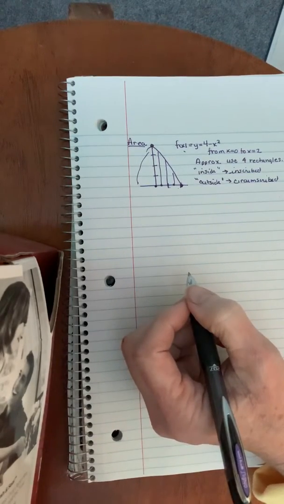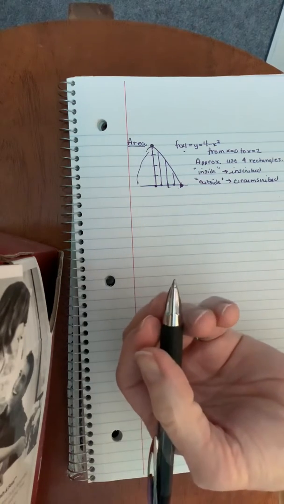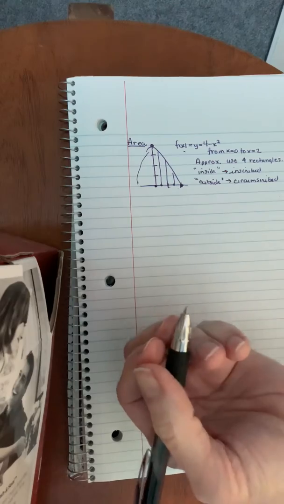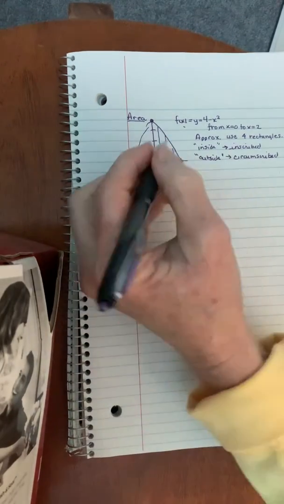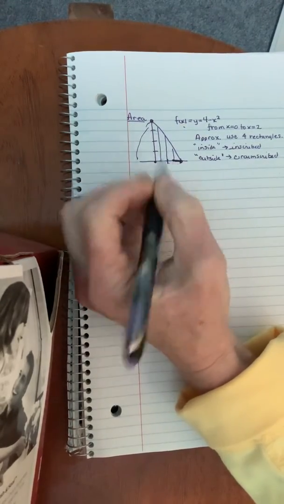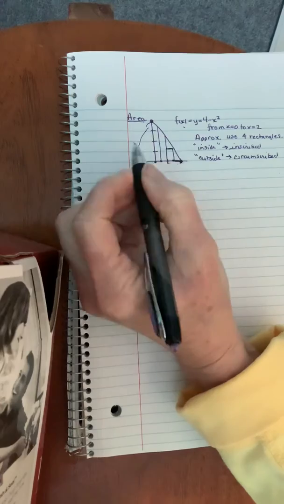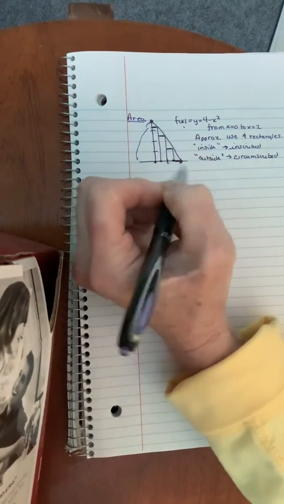I kind of like inscribed. I don't know why, but I do. So this is going to be, like I said, not terribly accurate because I've only got 4 rectangles that I'm going to try to create. But if I do this, my first rectangle is that high, my second rectangle is this high, my third rectangle is this high, and my fourth one is this high.